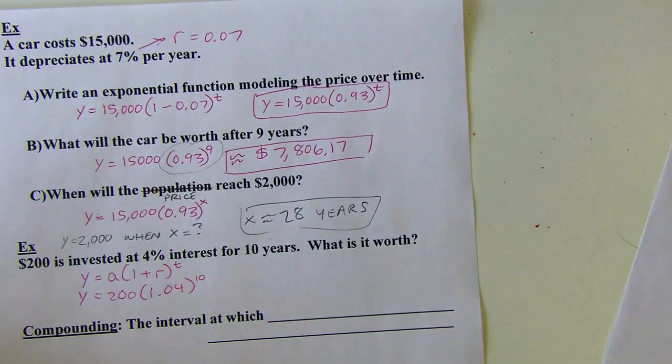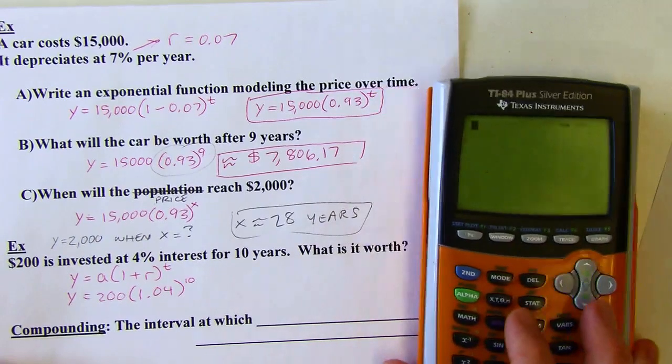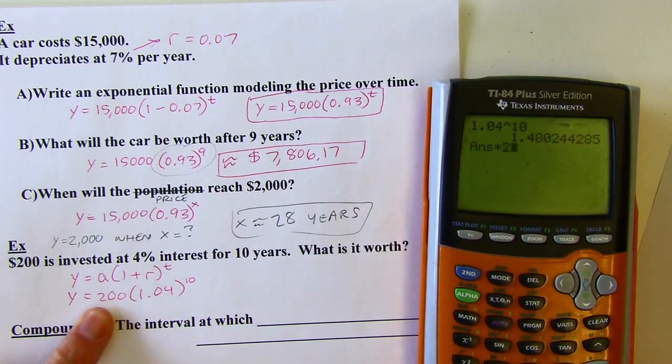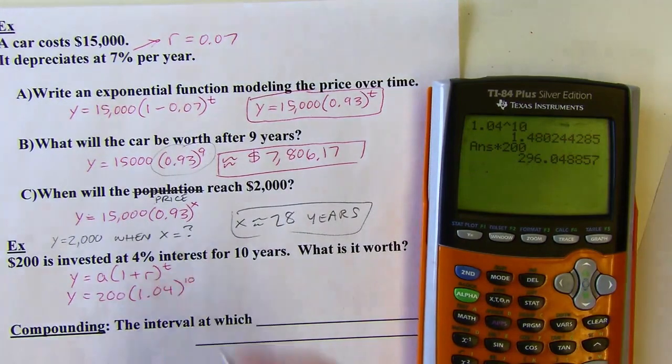I'm going to use my calculator to raise 1.04 to the 10th first. And then I'll multiply that by 200. Okay, and then rounding to the nearest cent, that's going to give me $296.05.